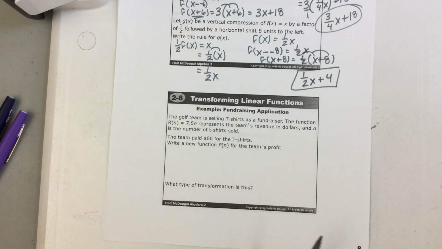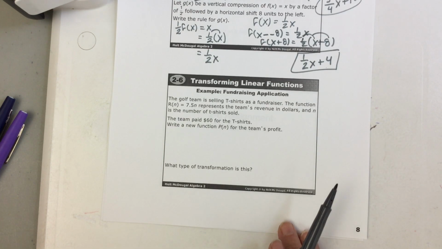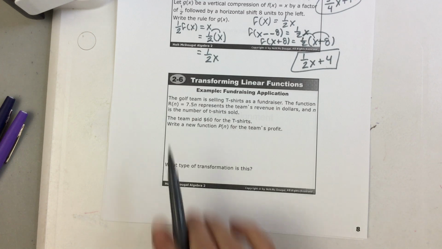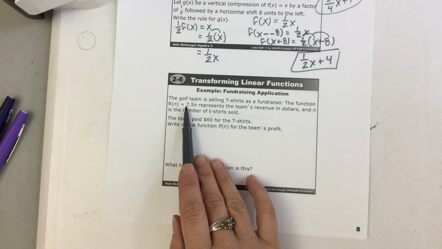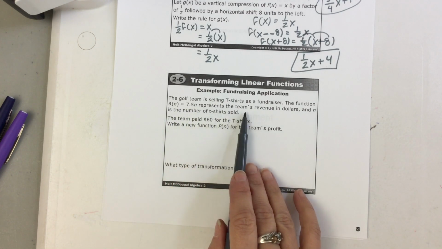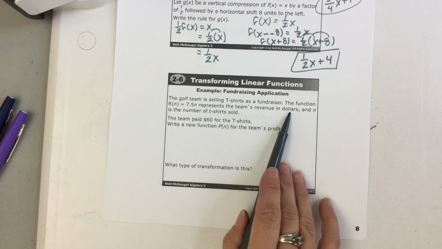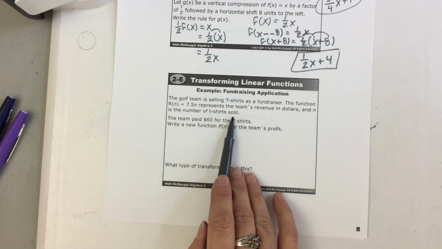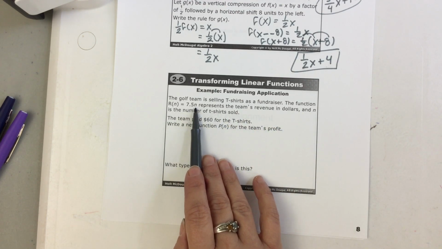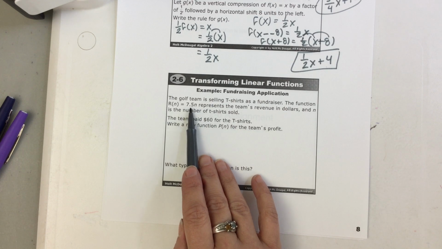Okay. The golf team is selling t-shirts as a fundraiser. The function R of n equals 7.5n represents the team's revenue in dollars. N is the number of t-shirts sold. So what this tells me is that n is the number of shirts. The team is getting $7.50 per shirt.